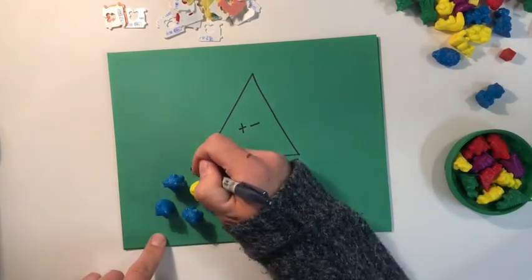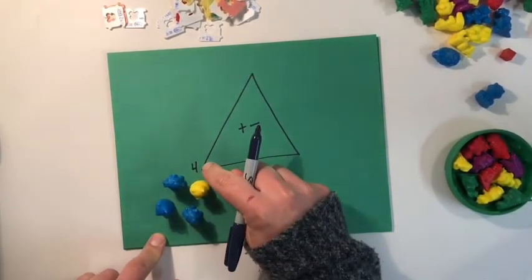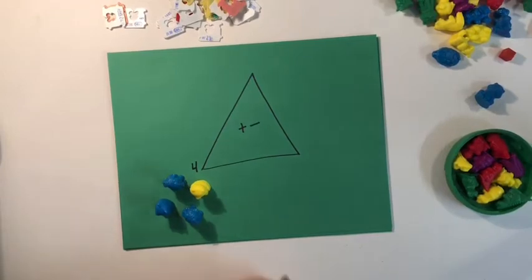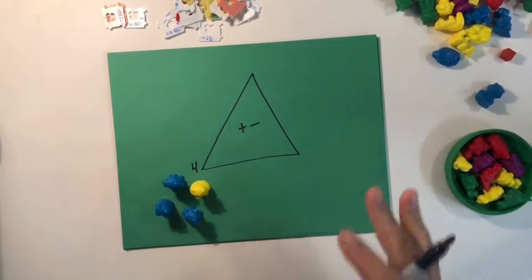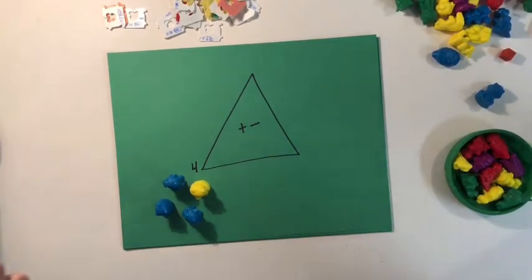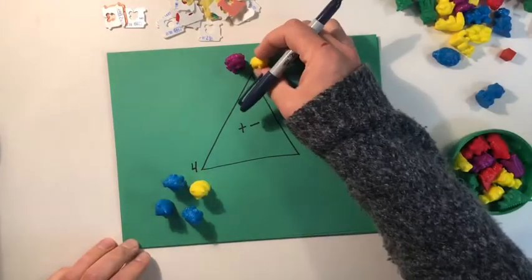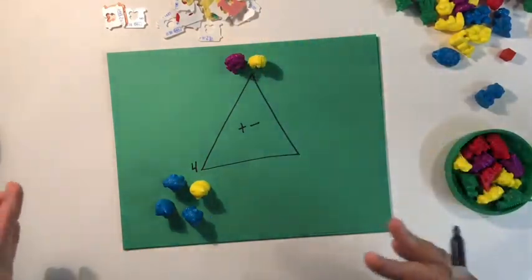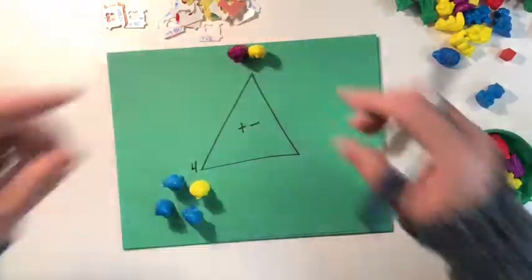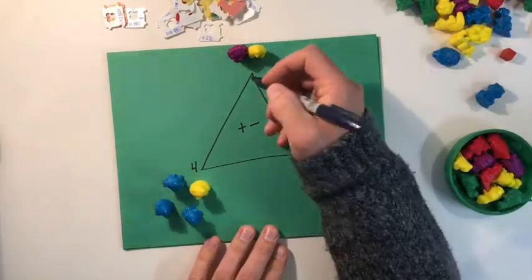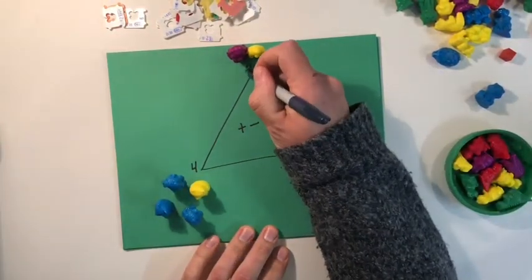Now that I have 4, I'll mark it here at the corner, or the vertex, of this triangle. The next number that I want to put in is going to be the other number that's part of the problem. So I'm going to go with 2, and I'm starting with a really small, straightforward problem, and if you've got younger siblings in grade 1 and 2, they can totally do this. So we've got 2, I'll mark 2.